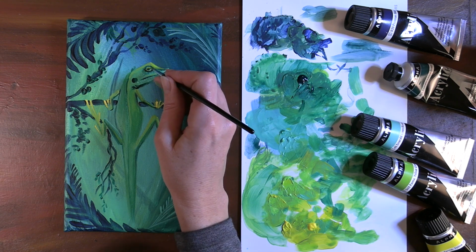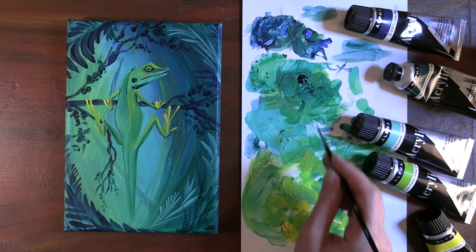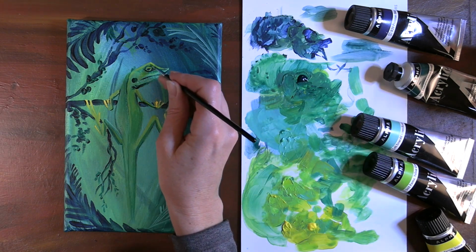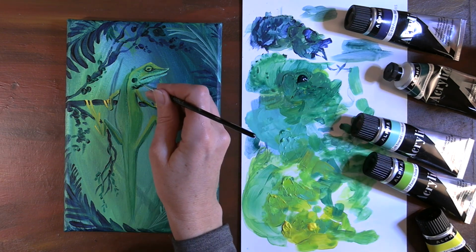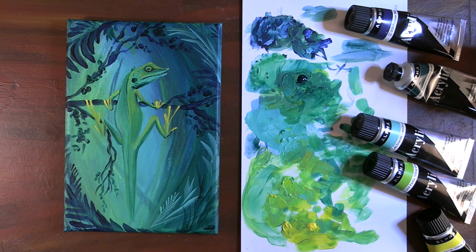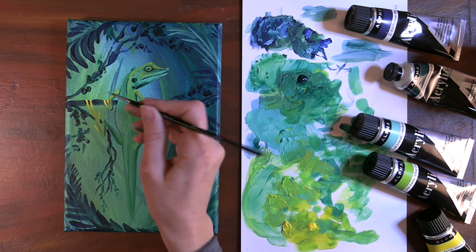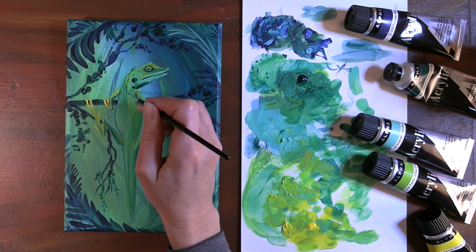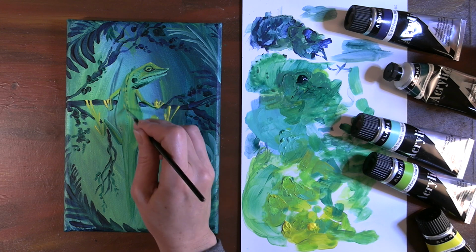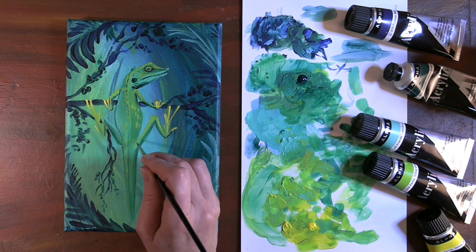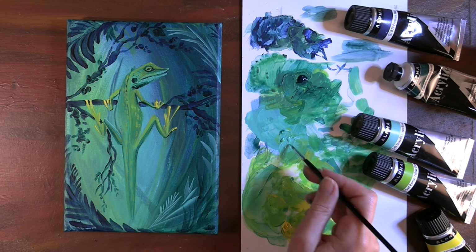And eventually I added just a little bit of white on top of the lizard, just a glaze, and then I glazed over it with some more of the permanent yellow and the permanent yellow green. And that's how I got some of my brighter colors, because I just couldn't distinguish the permanent yellow against that emerald green because they're so close.